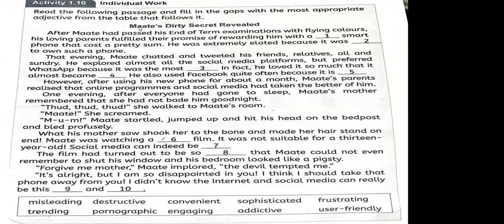Do you think it could describe a phone that is very expensive and cost a pretty sum? Has anyone found out? My co-hosts, do we have anyone that is describing the word sophisticated for us?